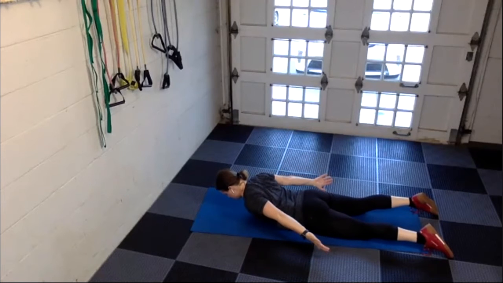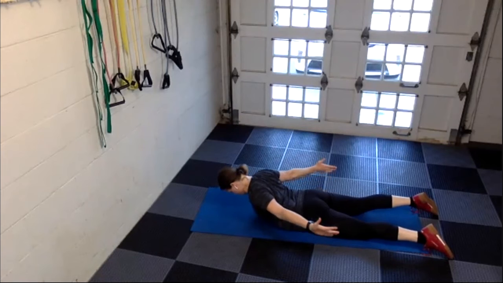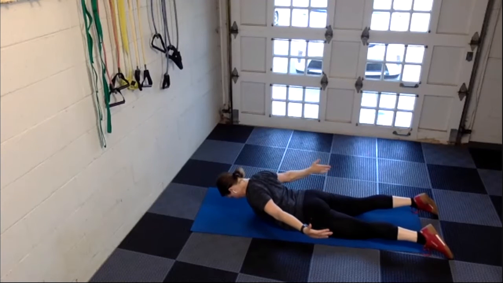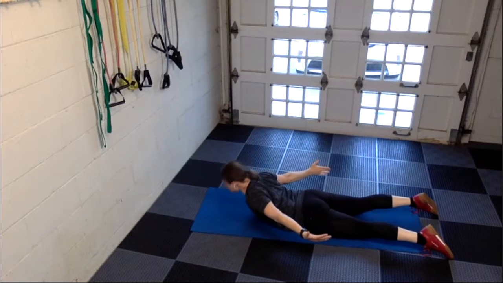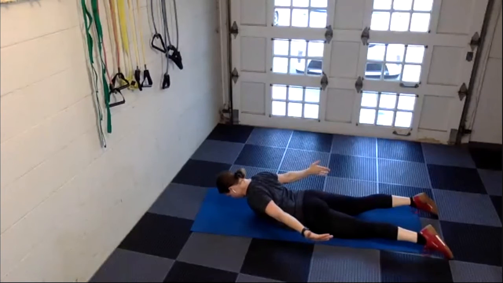Arms at your side, twist those hands, rotate those palms out, and this is really important, tuck your chin. Because if you're lifting with your head, then that just puts a lot of stress on your neck. So you really want all the muscles in your upper back to be the ones that are working to lift your body off of the mat. Or at least lift your chest off of the mat.